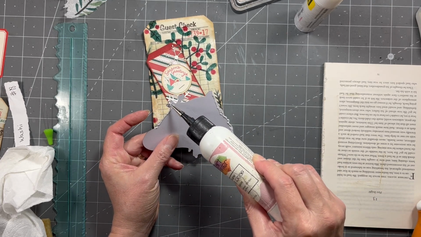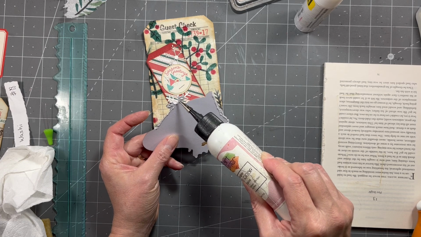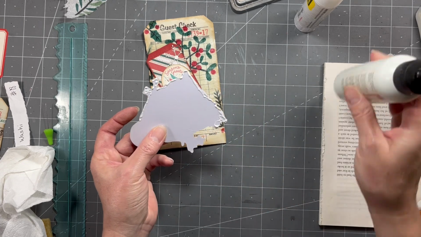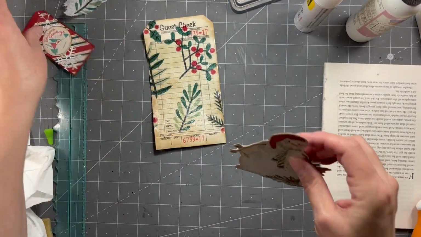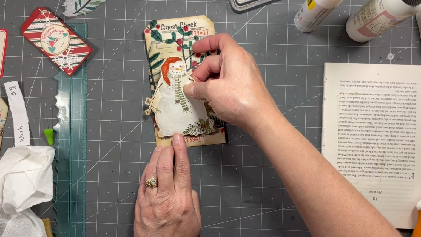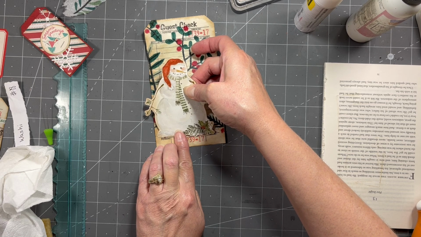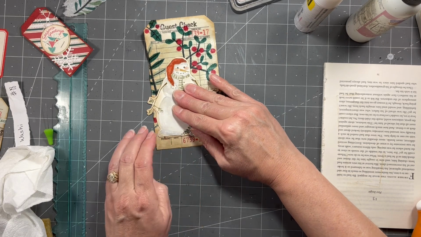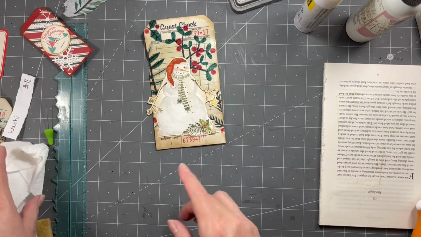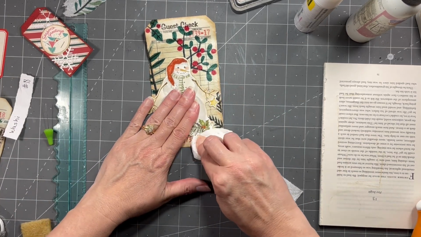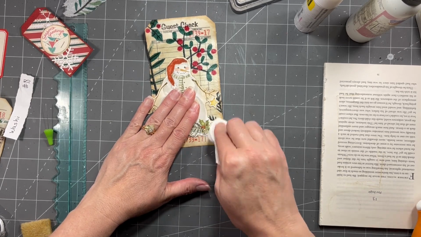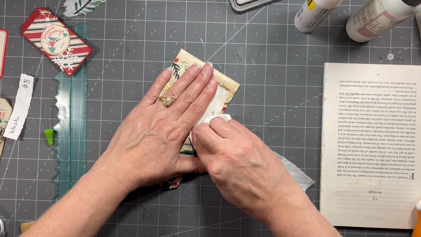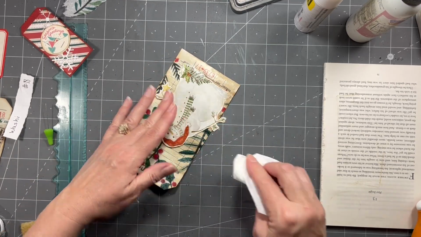Kind of like a chipboard, but not a thick chipboard. And I'm going across that little perforation, and I will trim his arm. Sorry, buddy. But I wanted to keep the star and all over here, so it was just a little too wide.